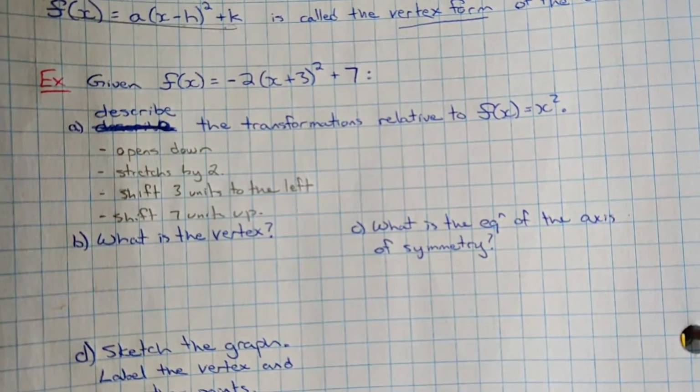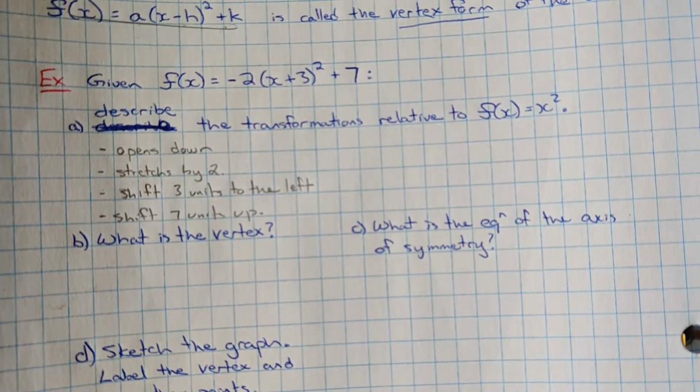So you'd have a graph that opens down, you'd stretch it, shift it 3 to the left, and then 7 up. And so you could do these step by step when you apply them, or you could apply them all at once, depending on how comfortable you are when you're plotting these kind of things.